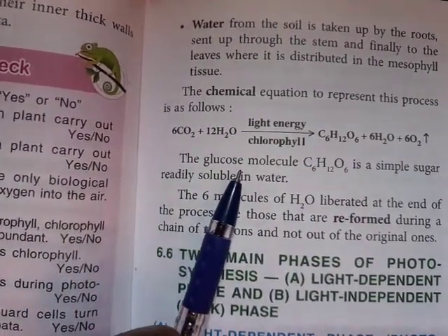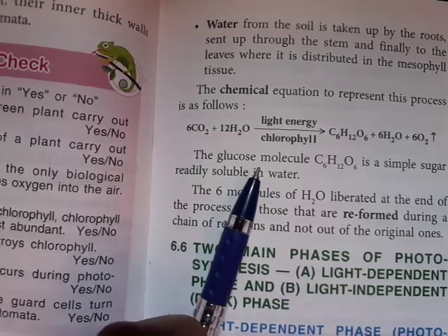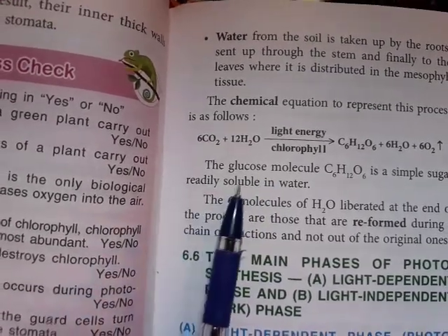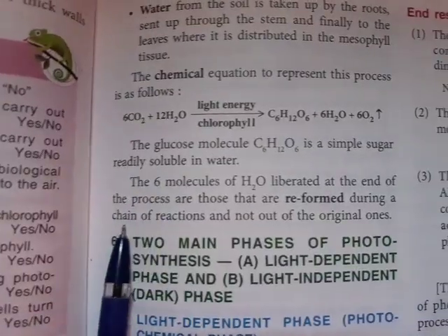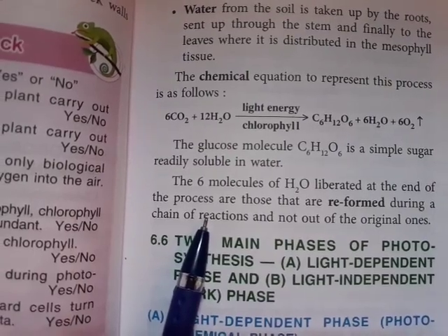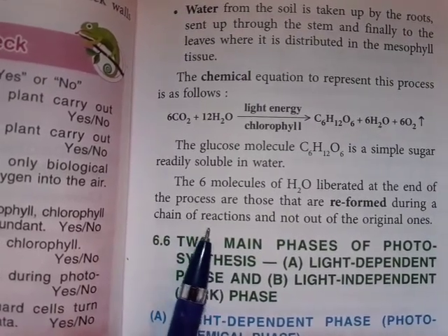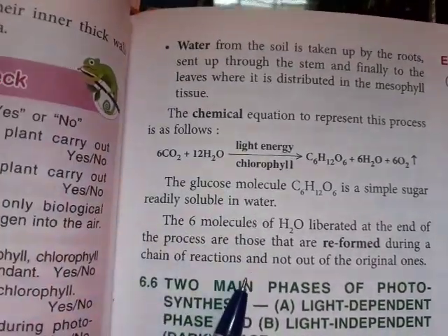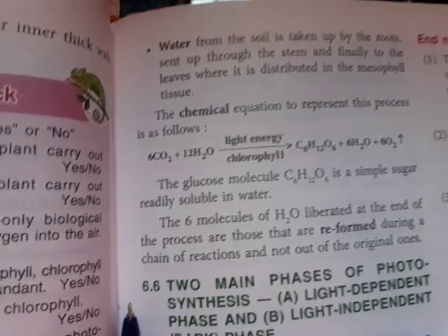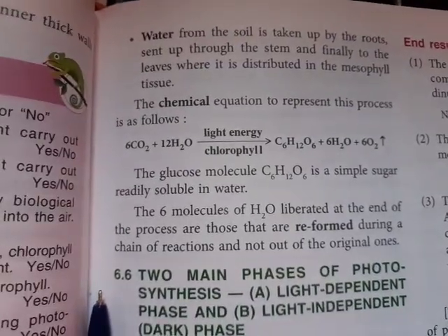So now here a glucose molecule is produced. What is the glucose molecule produced? That is C6H12O6, which is a simple sugar, and that is readily soluble in water. Then 6 molecules of water are liberated, and they are reformed during the chain of reactions, not out of the original ones. So this is the chemical equation for it. This is how the process takes place because of the mesophyll cells which have chlorophyll, and the roots which absorb the water and send it to the stem.